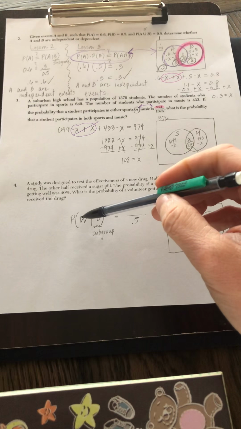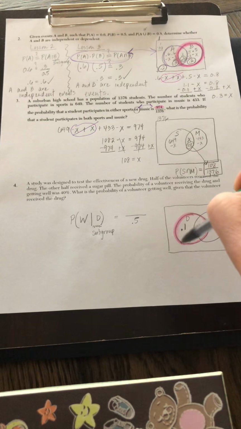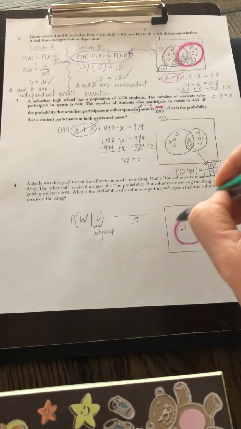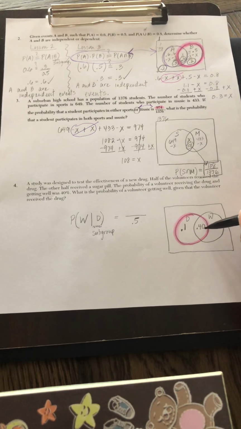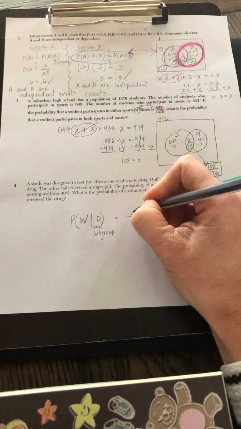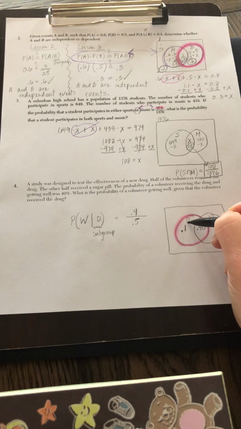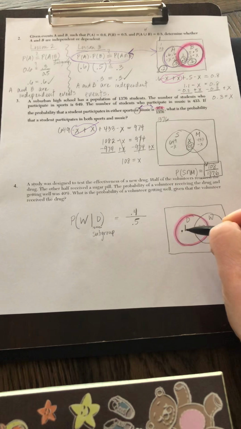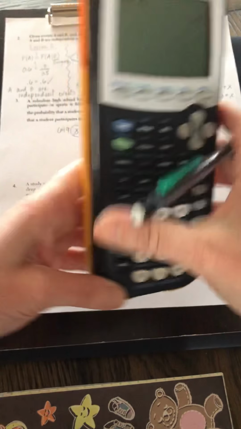What is the probability that the person got well given they took the drug? So are we going to use this number or this number? Well, we have to use this number, because 0.1 represents the people that took the drug but didn't get well, right? This number includes those volunteers that took the drug and got well at the same time. 0.4 divided by 0.5, that's 0.8.